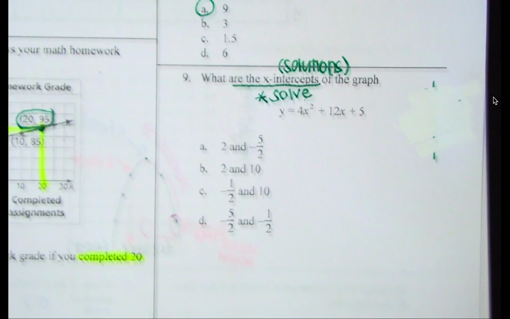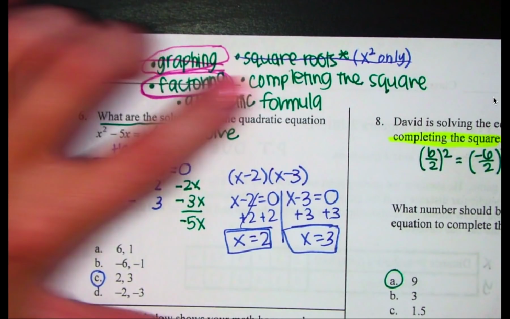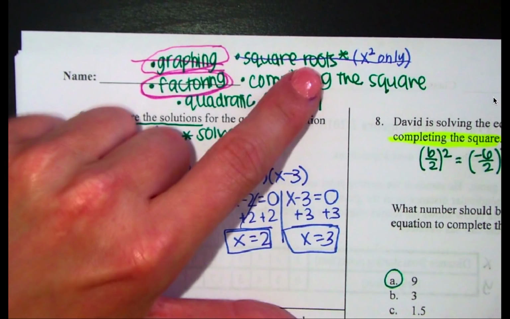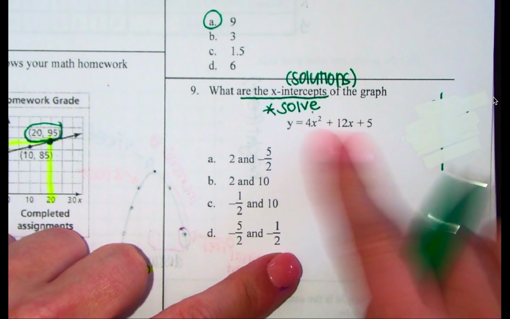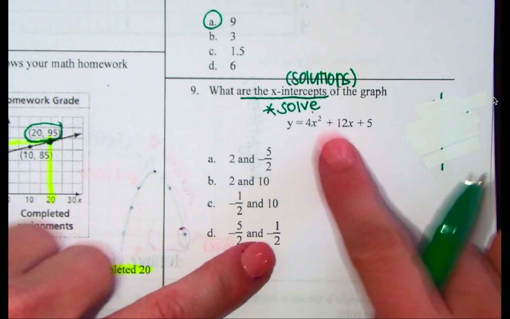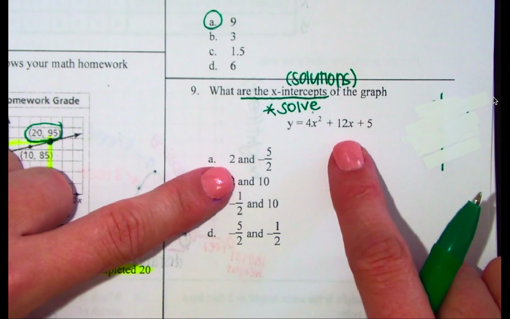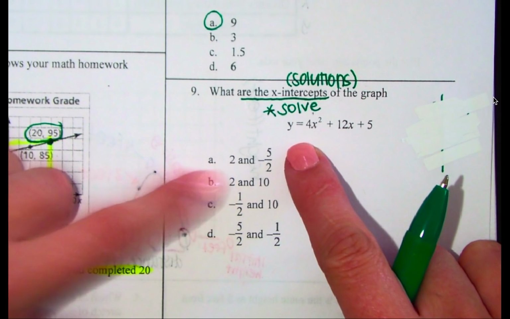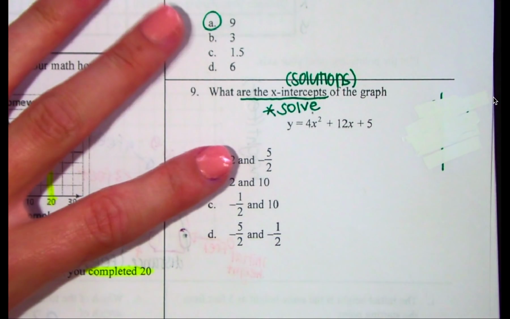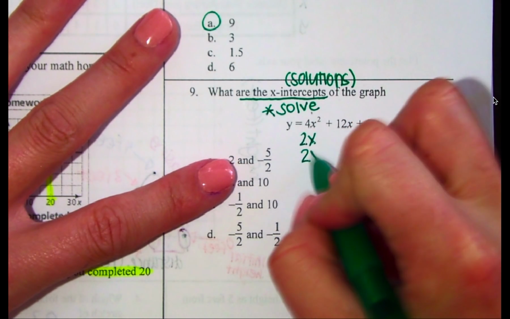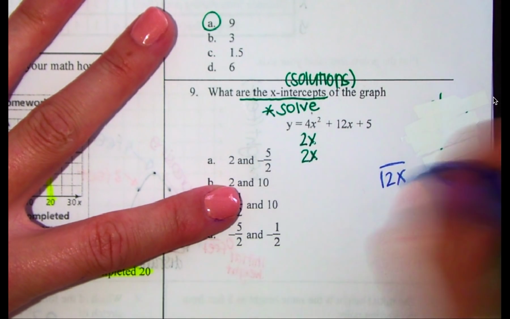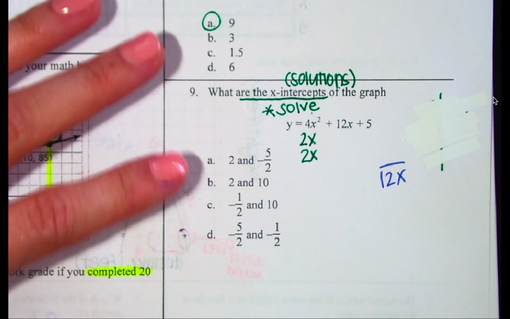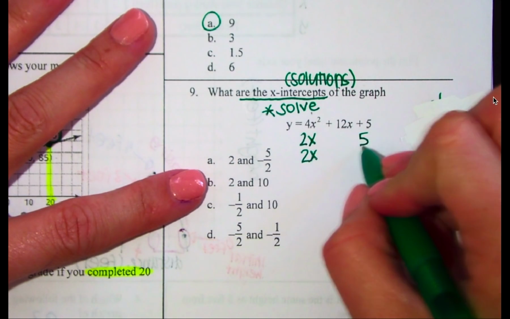And again, we talked about up here all the different methods we have for solving. We're not solving using square roots because we have x squared and x terms. So again, the easiest method is factoring. We should try factoring first. So when I factor, I can try 4 and 1 or 2 and 2. I'm going to go ahead and do 2 and 2. And then 2 numbers to get to 5 that are going to add up to 12x. I'm going to go ahead and pick 5 and 1.